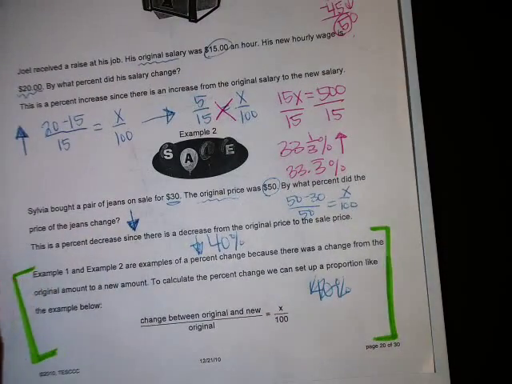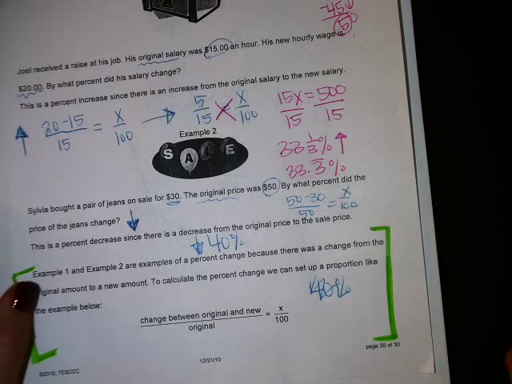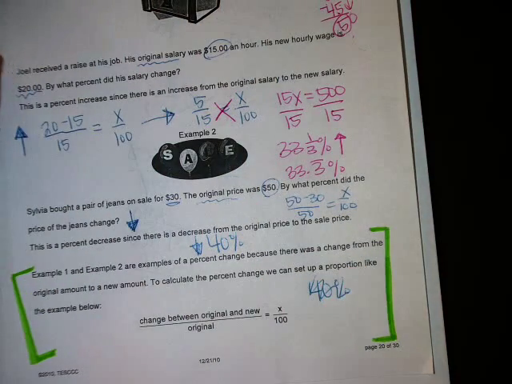Okay? We're going to practice this in class tomorrow. So it's very important that you have this done.